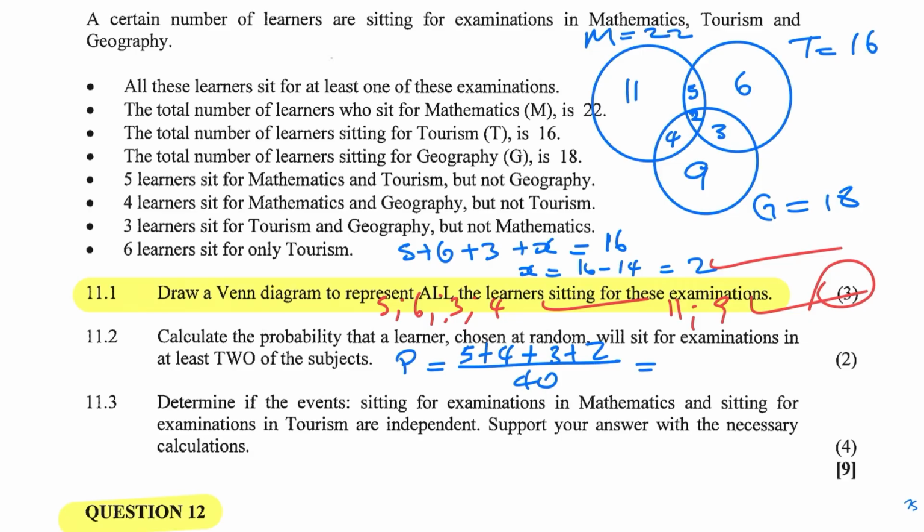5 plus 4, that is 9. 9 plus 3, that is what? 12. 12 plus 2, that's 14, divided by 40. And then you should get that as 7 over 20, which is 0.35. So basically it's 35%. If you choose randomly, the probability of getting a student that does at least 2 of these subjects is 35%.